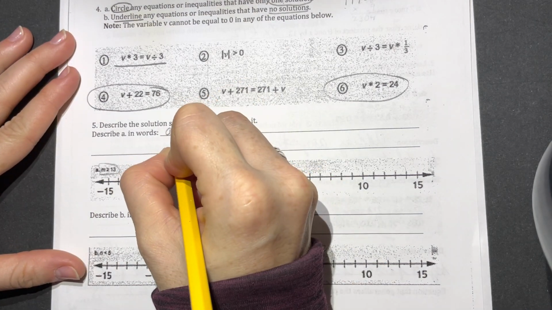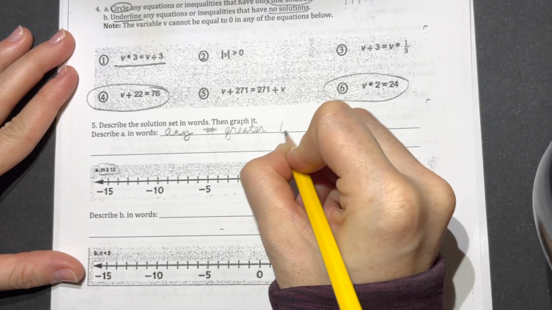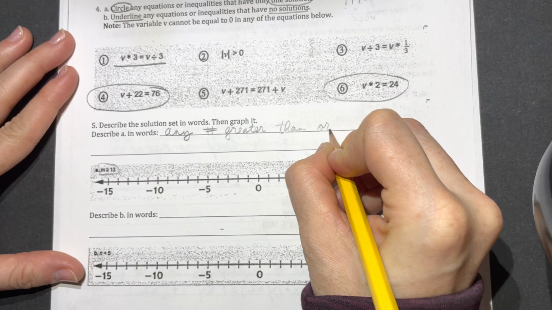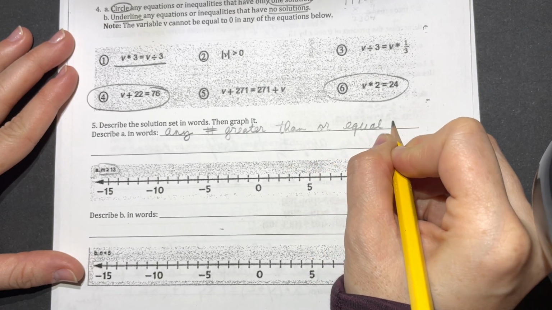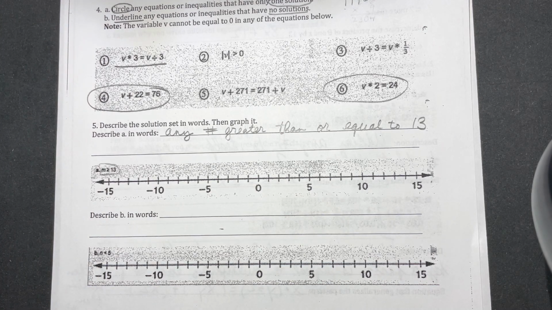Very good. Any number greater than or equal to 13. And then how do I graph that on my line here? What's my graph going to look like? Okay, positive 13.